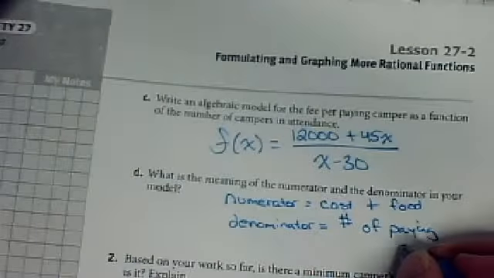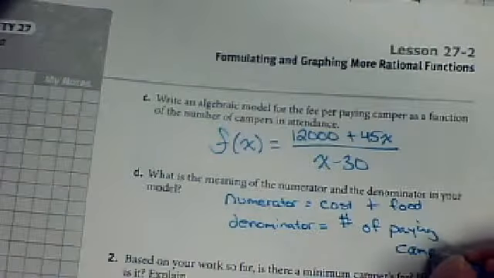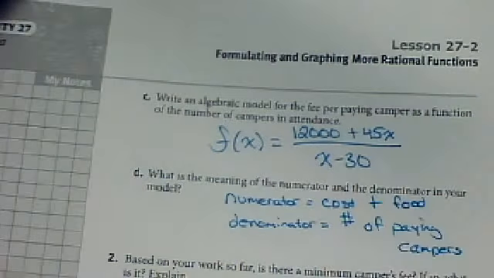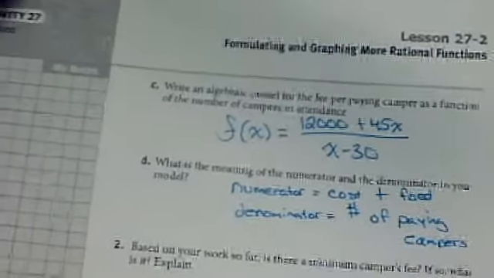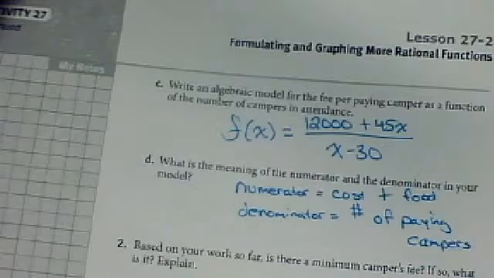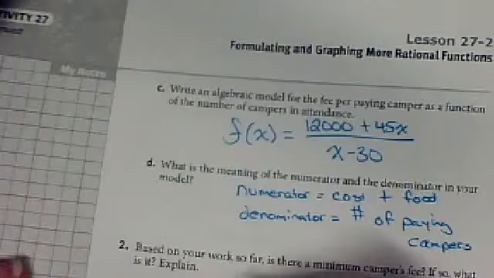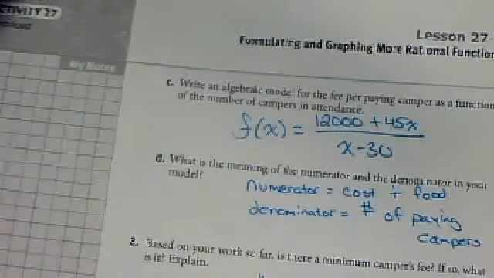Remember, even if we're going to have 50 campers, only 20 would be paying because we're going to subtract those 30 that had scholarships. So is there a minimum fee? Well, we still have to get that $45 for each meal, right? So there is a minimum of $45.